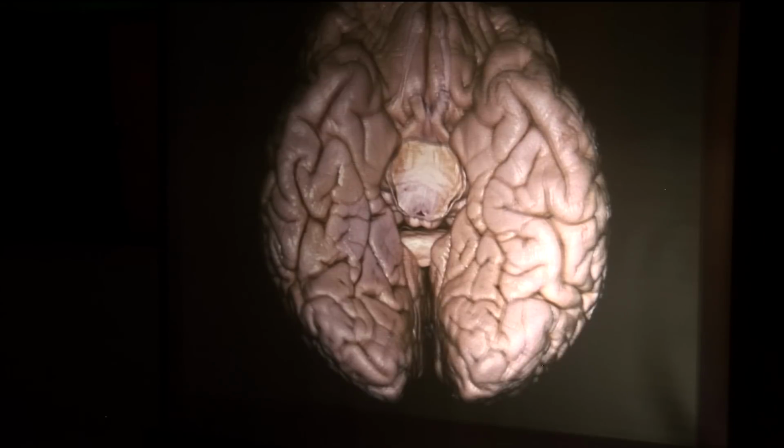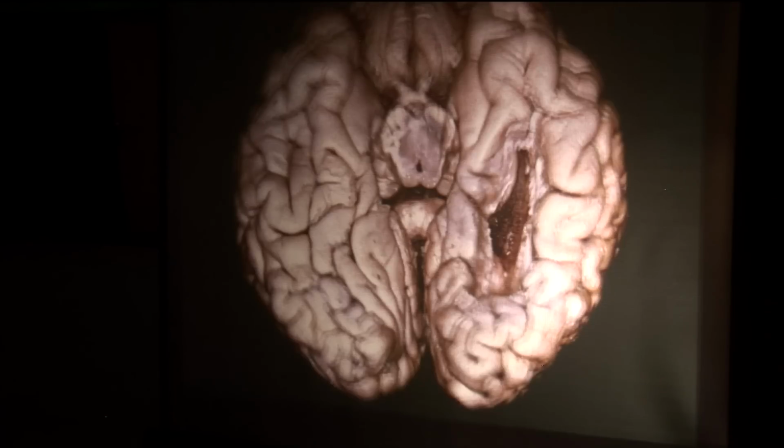Now let's remove the fusiform gyrus. If we remove the fusiform gyrus anatomically, you see that I expose the ventricle. So the fusiform gyrus is the real floor of the ventricle. You see that its anterior half is related with the inferior horn. Its posterior half is related with the atrium.